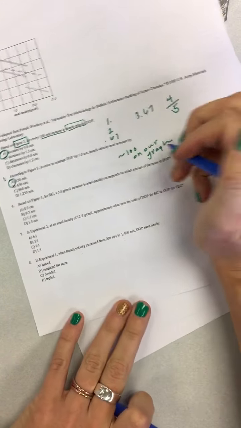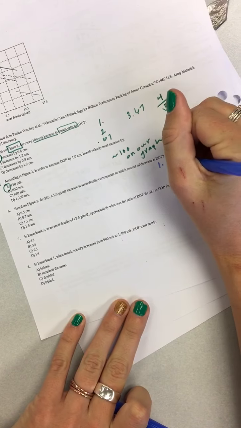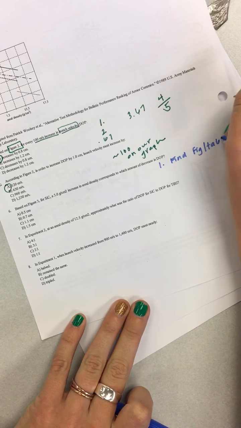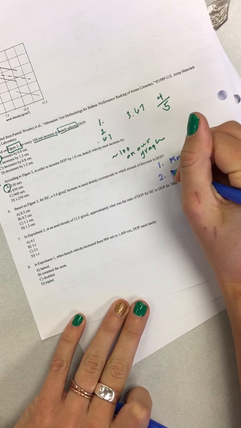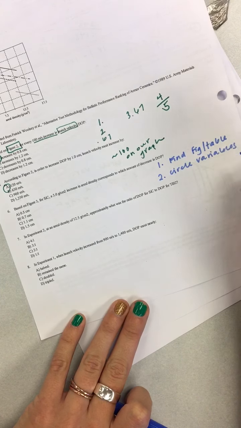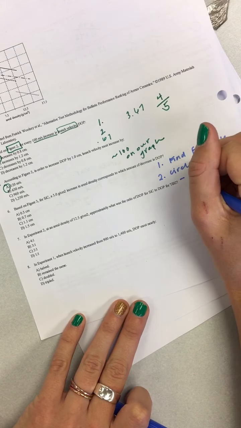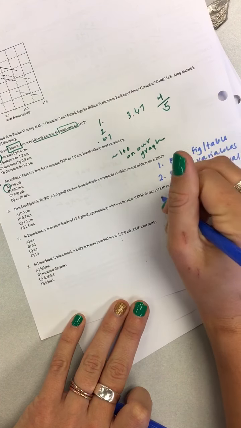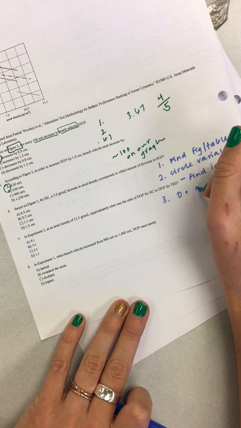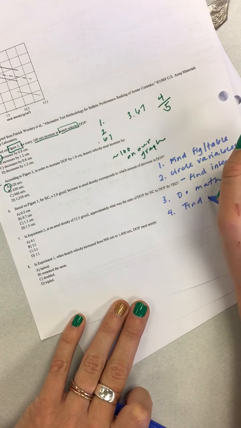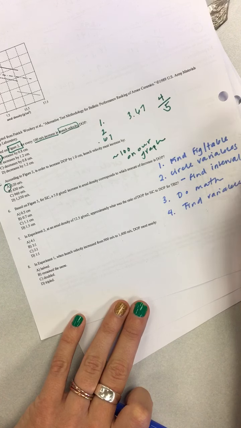So if we're going through our steps, it's find the figure or table, circle the variables within. If it's a graph, you find the intervals. Do the math problem, find variable, your unknown.